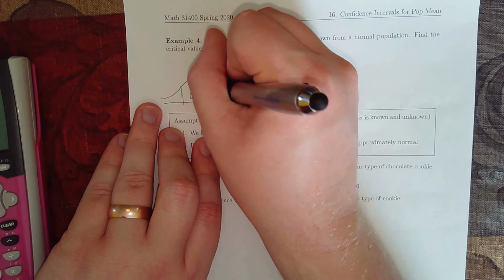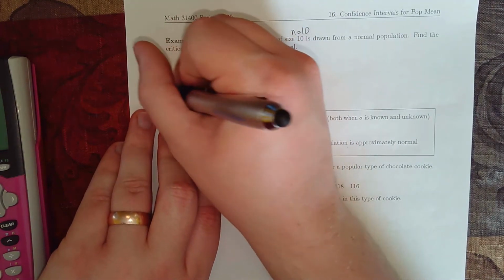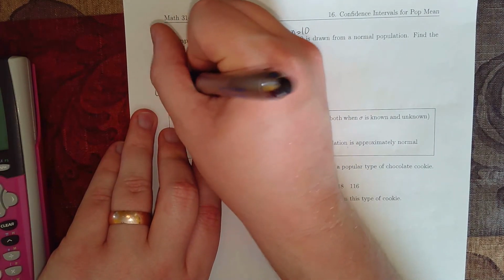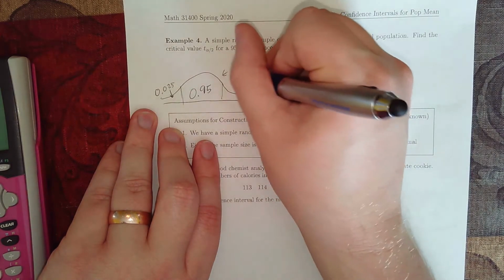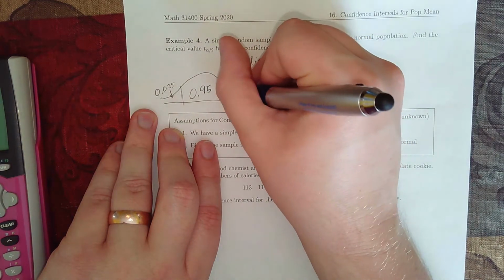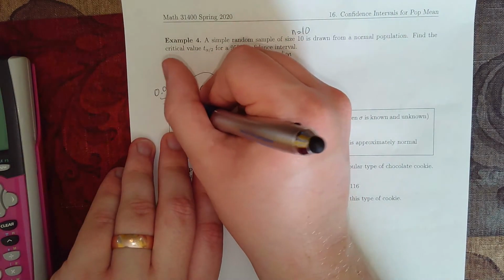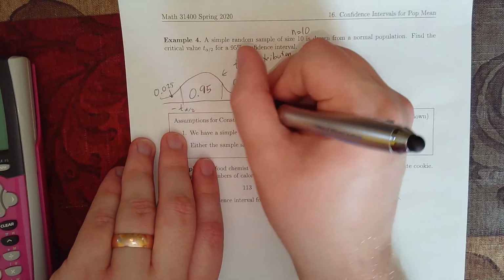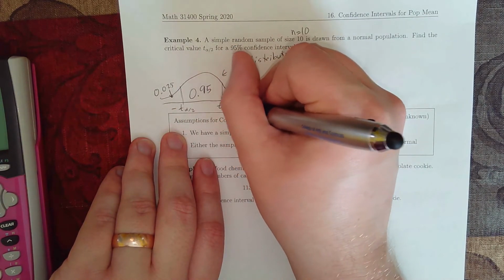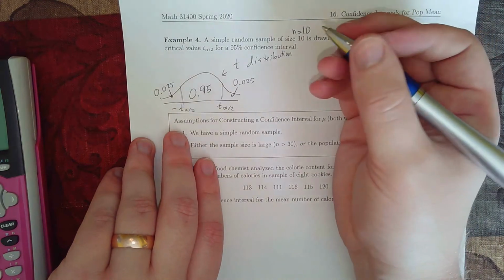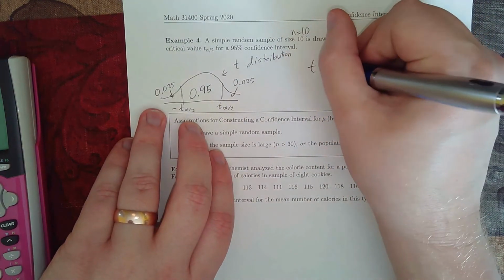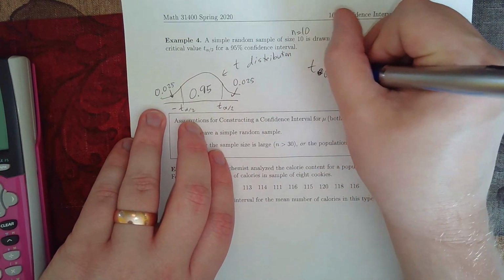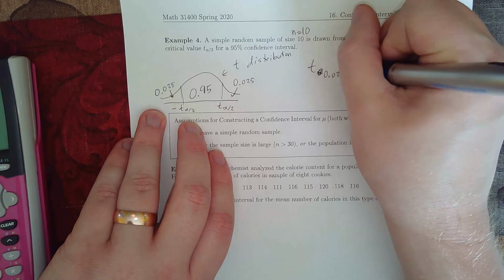So we've got 0.95 here, and so this will be 0.025 on the left and 0.025 on the right. So we'll have negative t sub alpha over 2 and t sub alpha over 2. So then, if we want to find this t of 0.025, that's what we have here.